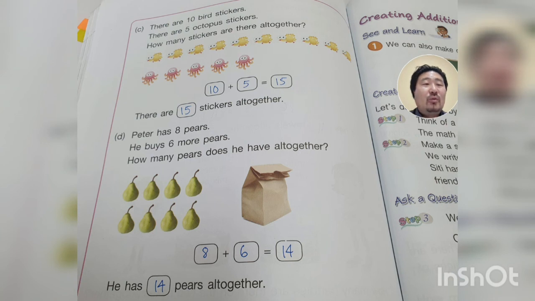Alright, and that is all for this video clip. Please check your children's answers, and if they have made any mistakes, please help them correct them. Don't just correct them. Explain what they have done wrong, and then help them understand how to solve the problem correctly.